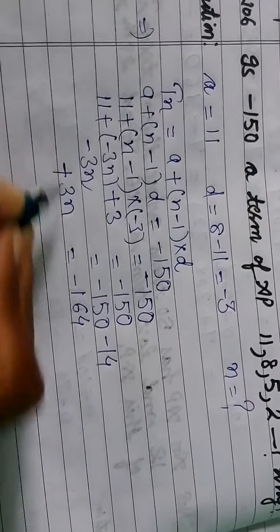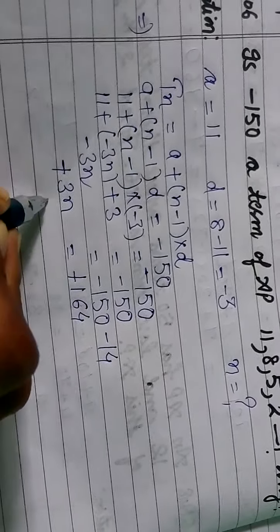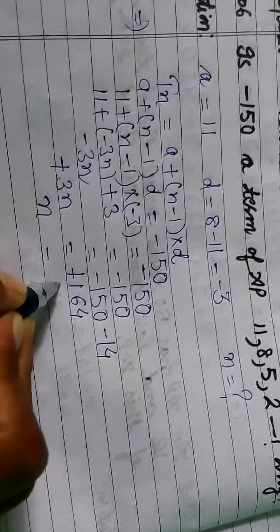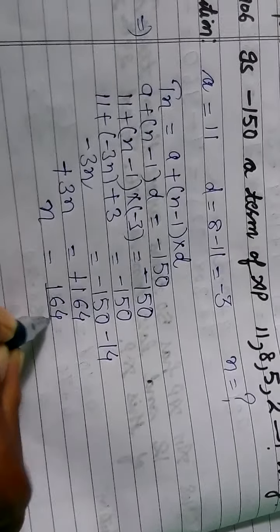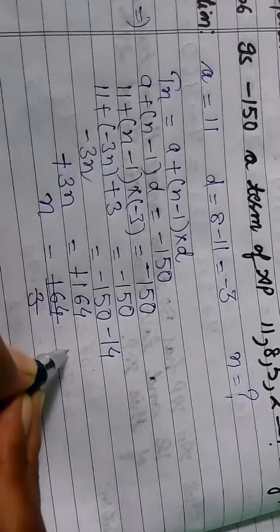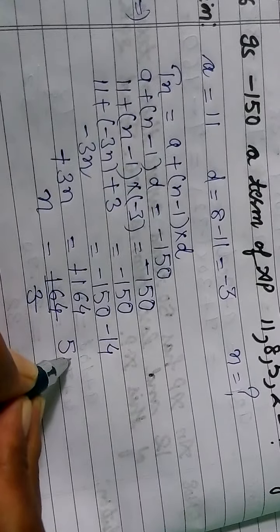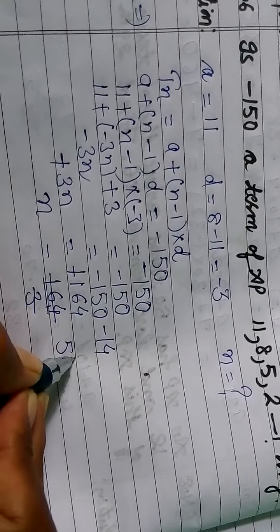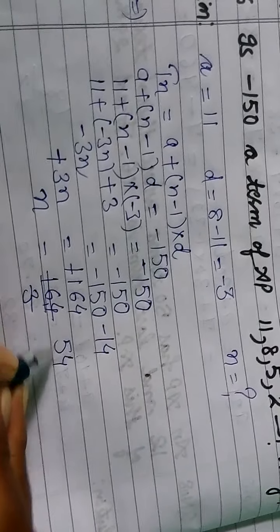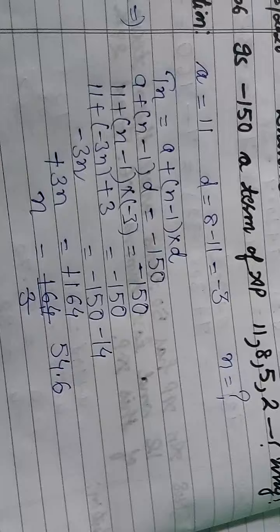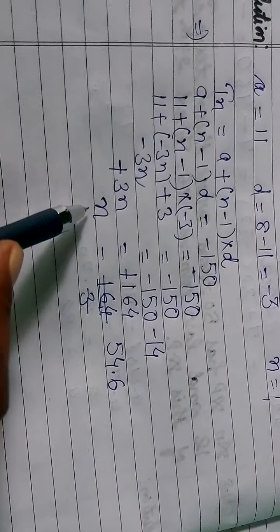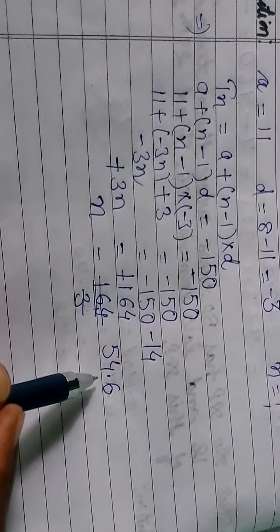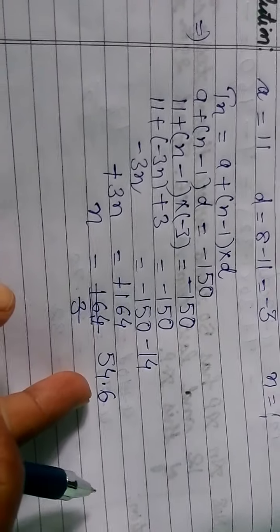Okay, and minus will get cancelled with minus, and so n will be equal to 164 upon 3, which is further equal to 54 point something: 3 5s are 15, you're left with 14, 3 4s are 12, again 20. So from here you can see that n is in fraction or in decimal, so this is not a whole term.